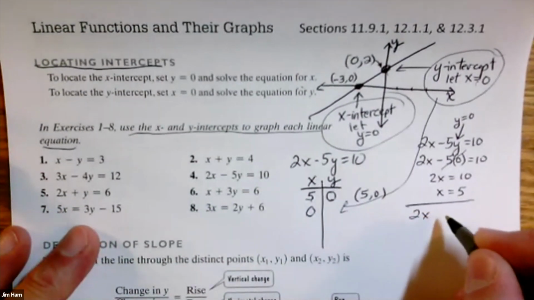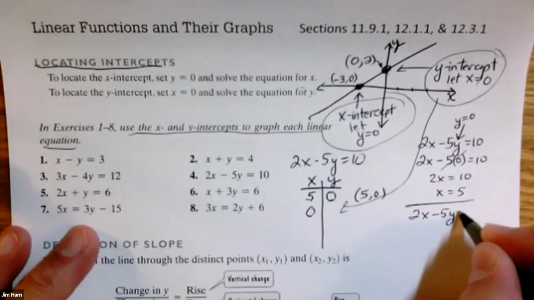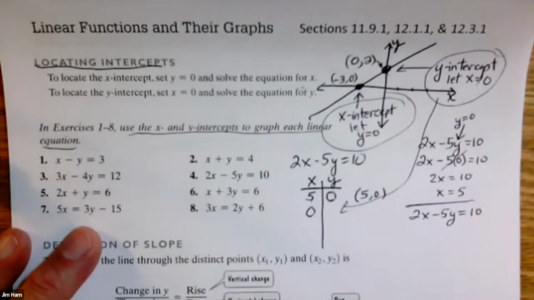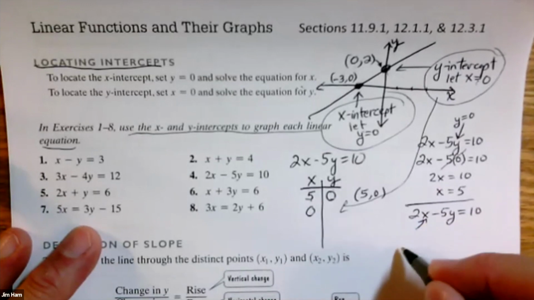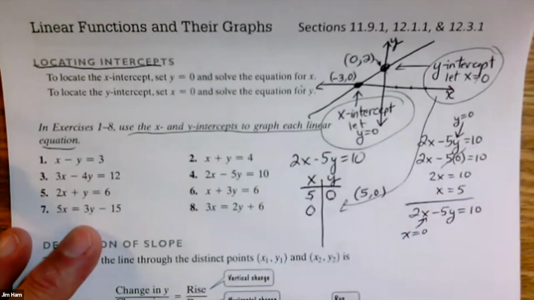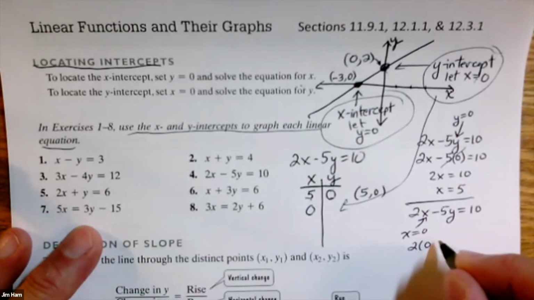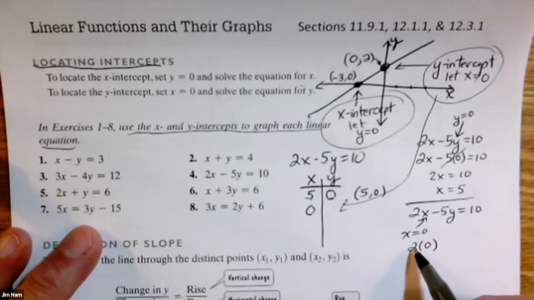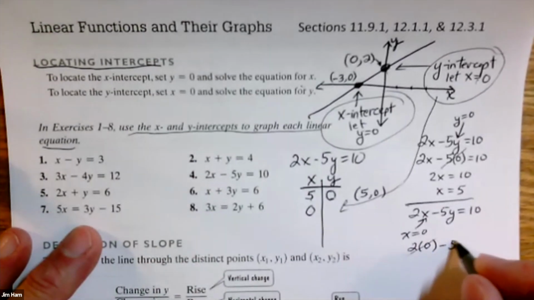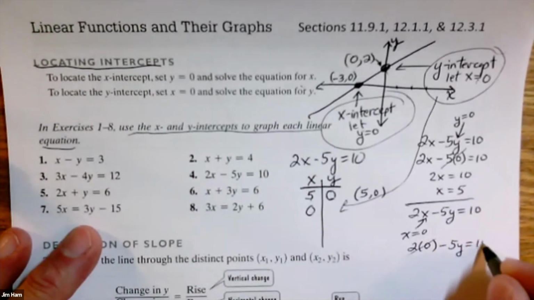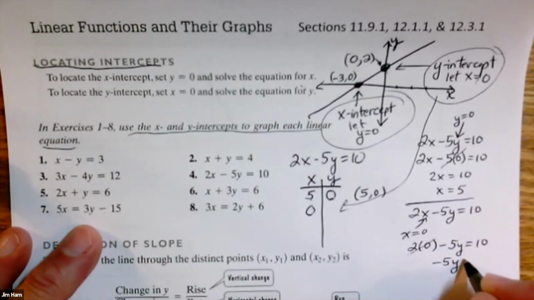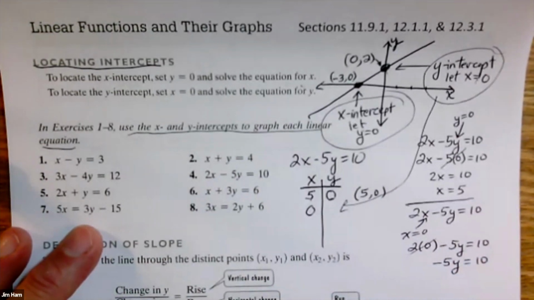Start off with the same equation. But now we're going to put x equals 0. So if I put 0 in there for x, 2 times 0 is 0. So the x term goes away, leaving us with -5y equals 10. So dividing both sides by -5, you get y equals -2.